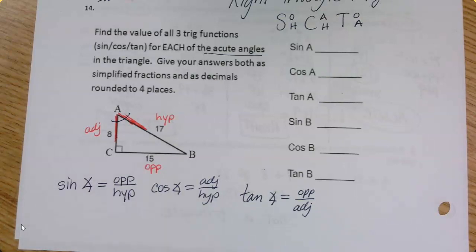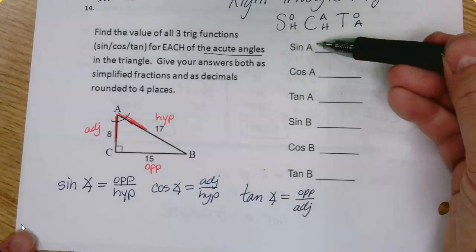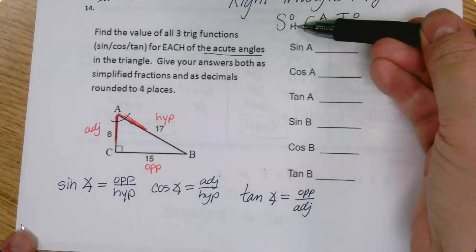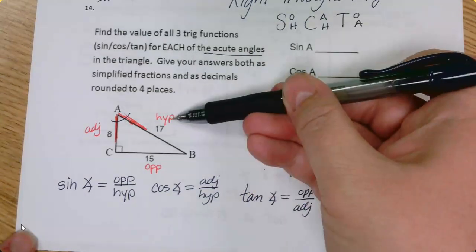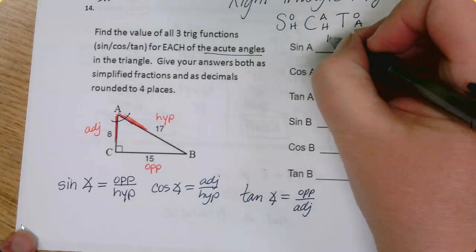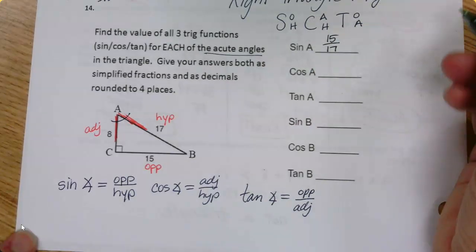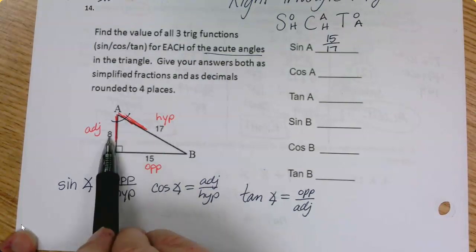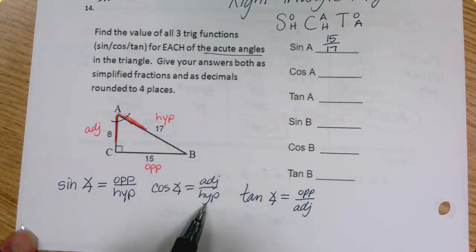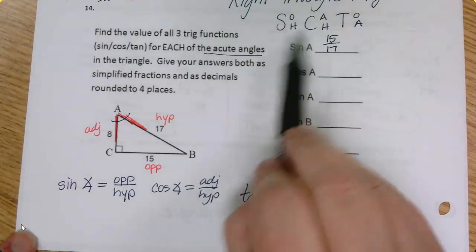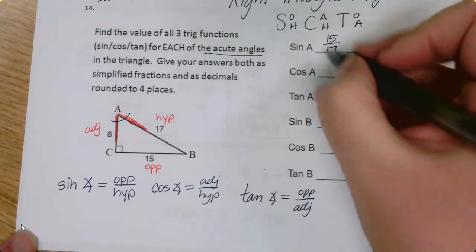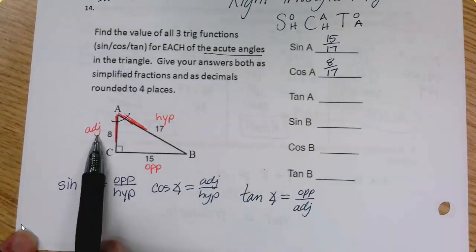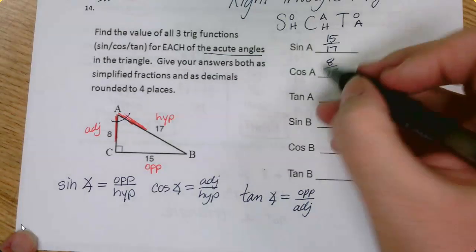All right, so the sine of A is going to be the opposite over the hypotenuse. That's what the O over the H means. So opposite here is 15. Hypotenuse is 17. So 15 over 17. The cosine of A is the adjacent over the hypotenuse. Adjacent over hypotenuse, A over H, 8 over 17. The tangent of A is the opposite over the adjacent. So that's 15 over 8.